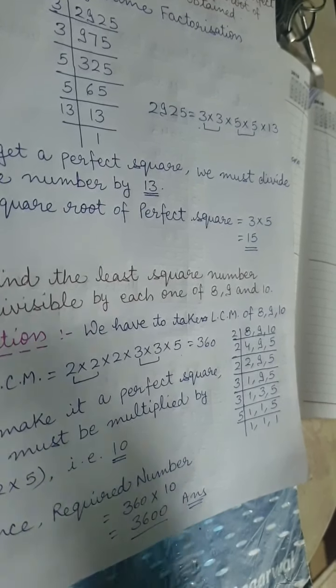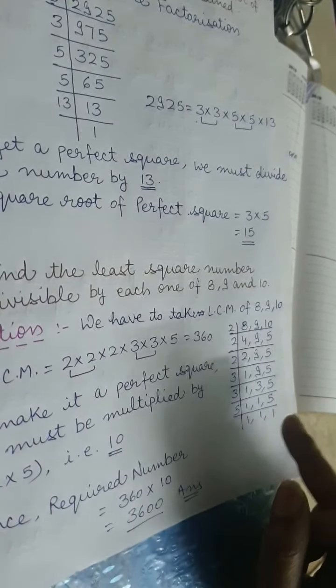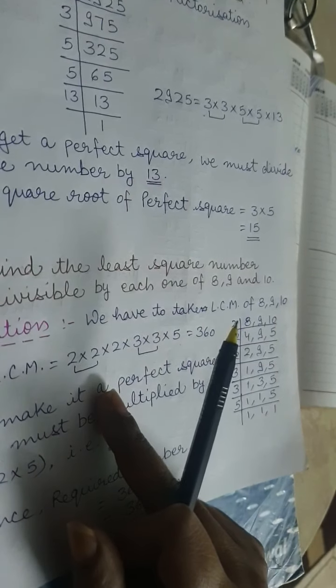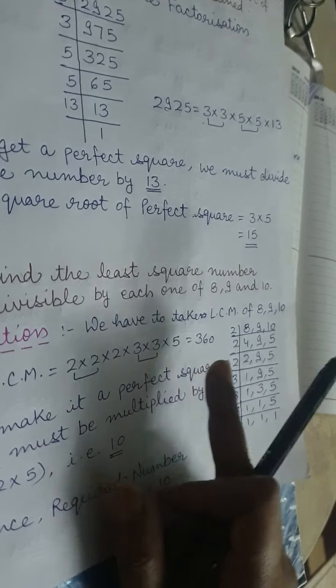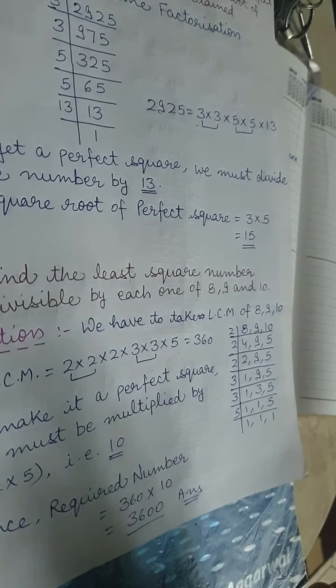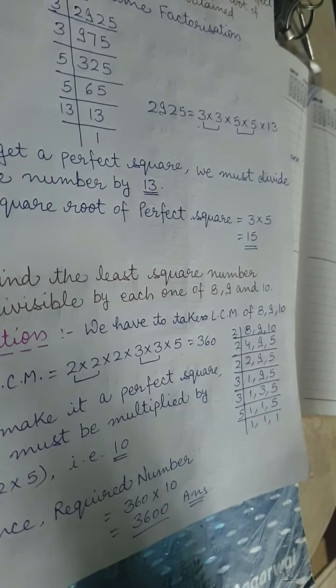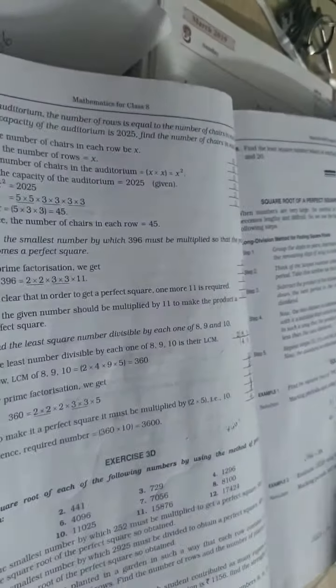Clear? I think it is a very easy method. In these types of questions, you have to find the LCM first, then the number whose pair does not exist, multiply the LCM by that and your answer will be there. Clear? I think the whole exercise is clear now. I am showing you your exercise also for better clarification.